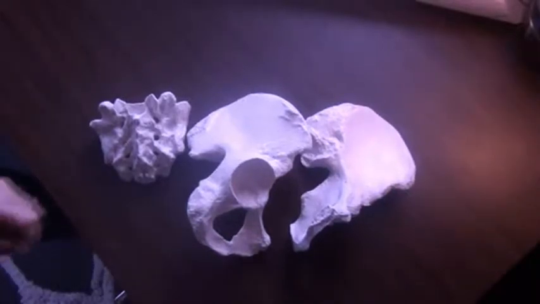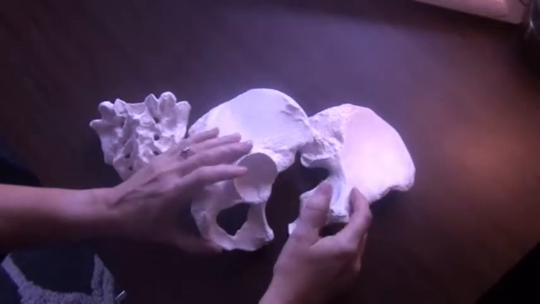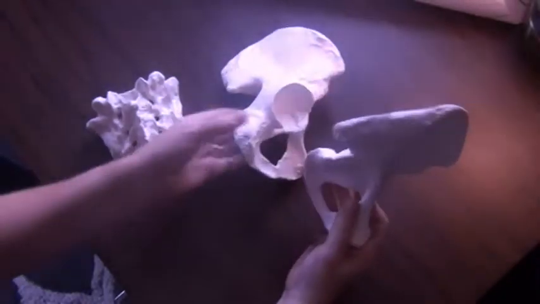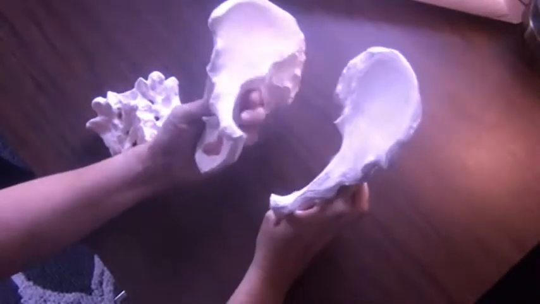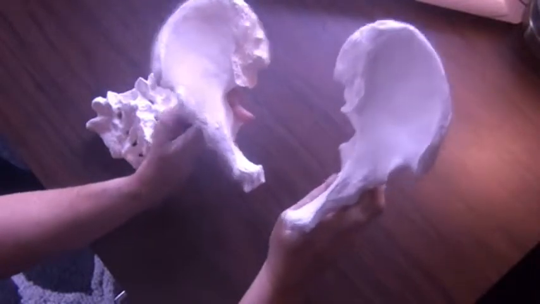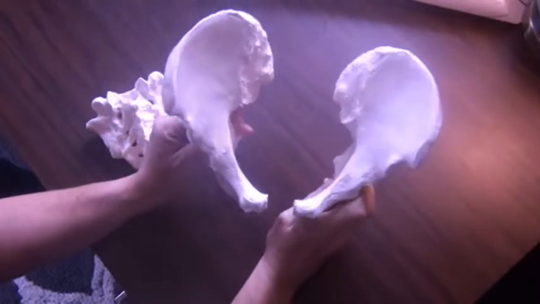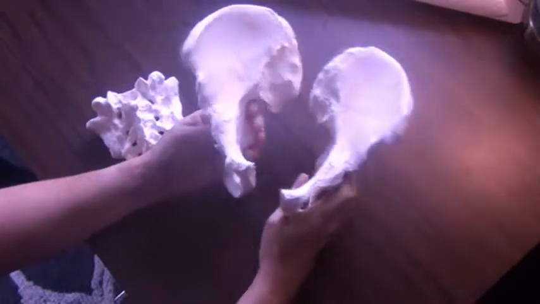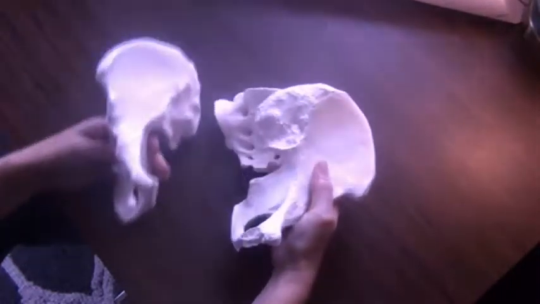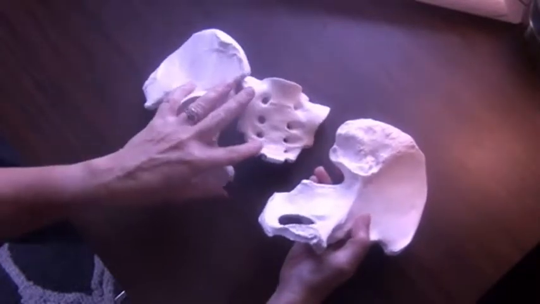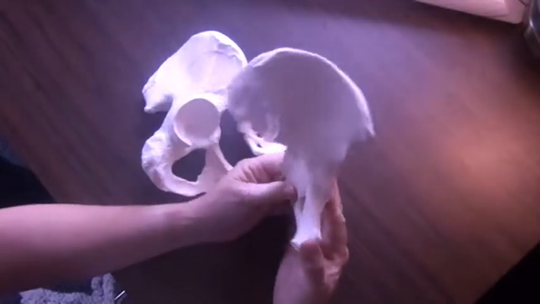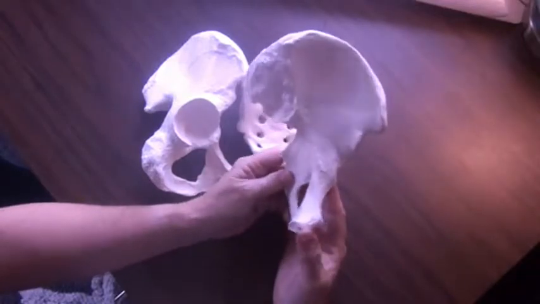Let's talk about coxal bones, our bones of the pelvis. Each one of these bones is referred to as a coxal bone. So you've got two coxal bones, a left and a right, and together, articulating with the sacrum as well as the coccyx, which would be on the inferior aspect of the sacrum (I don't have one with me), they would comprise the pelvis.